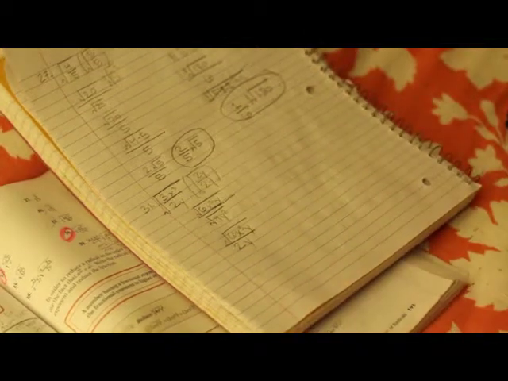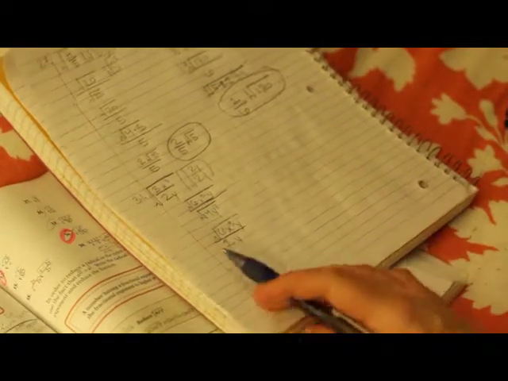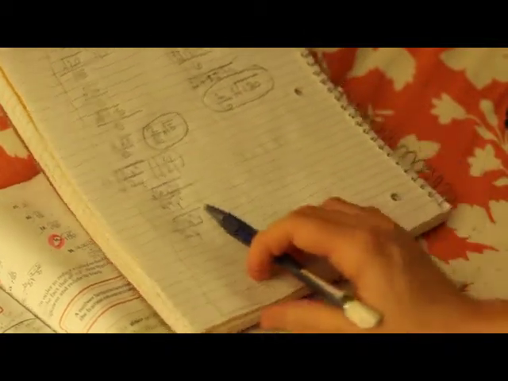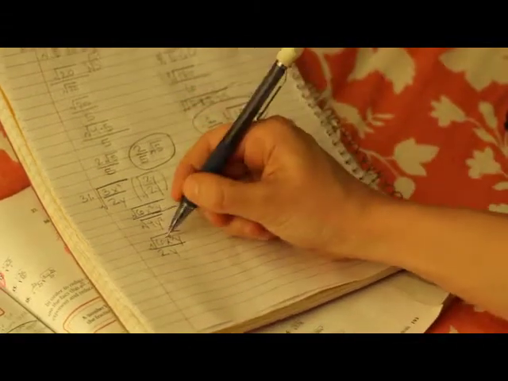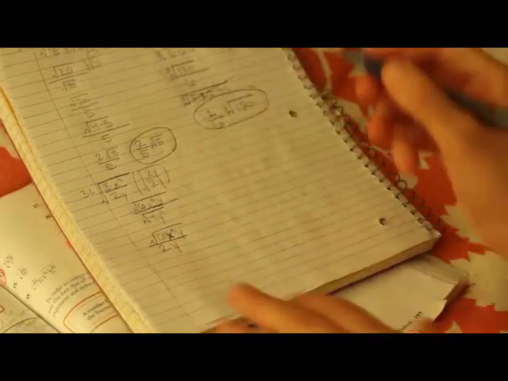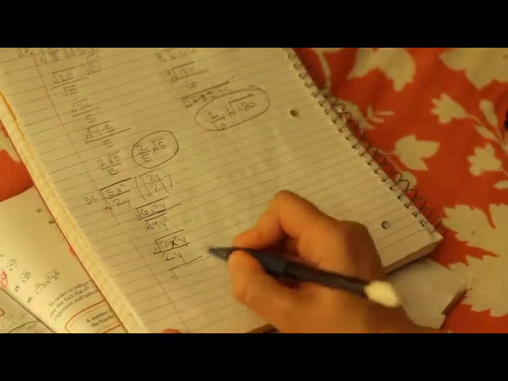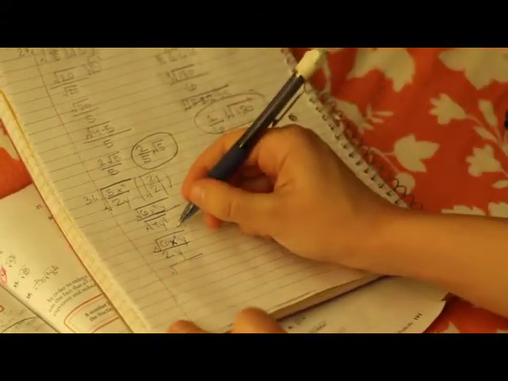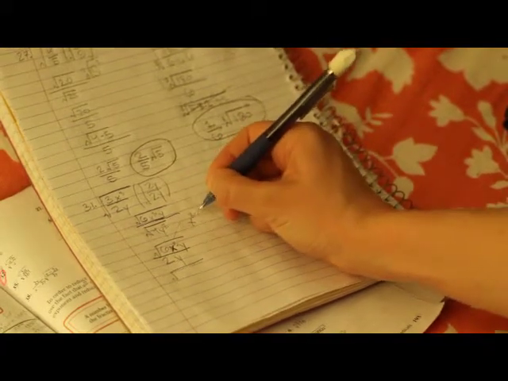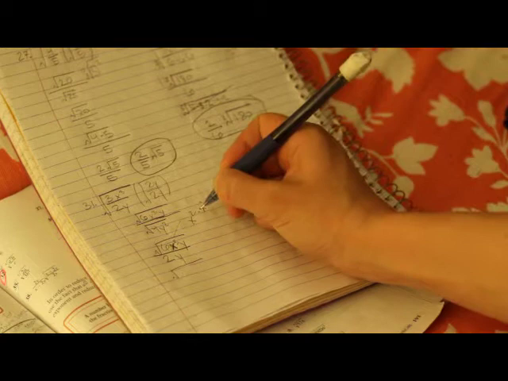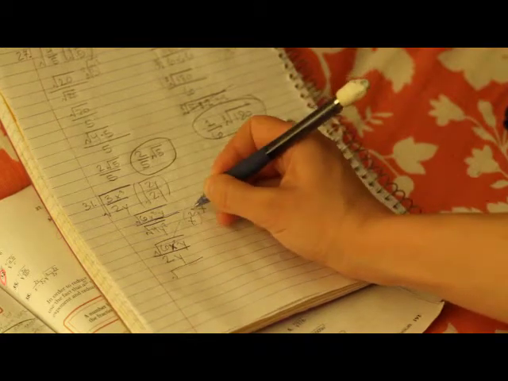Can we do anything with the top? Can we get anything out of there to make this more simple? Actually, yes, there's x cubed. Some of it can come out. If you break x cubed into x squared times x to the 1, you can take the root of x squared.